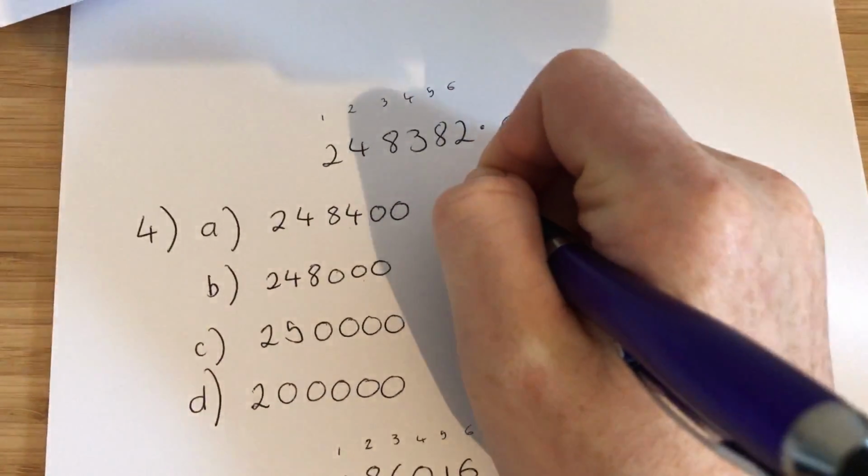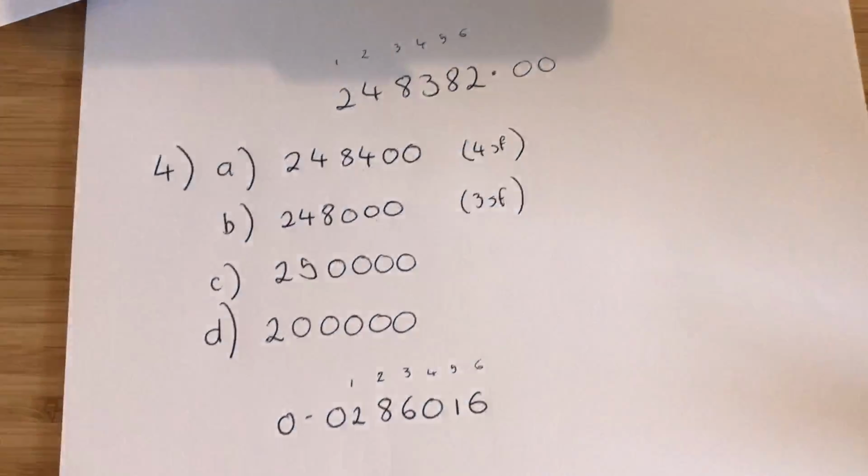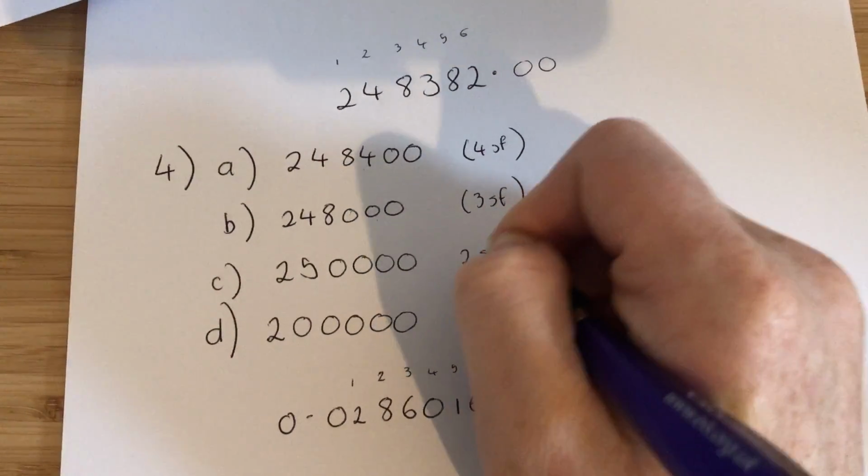It's also good practice, just going back, you can just put in brackets 4 significant figures after your answer so that you can clearly see that you should have rounded it to that number.